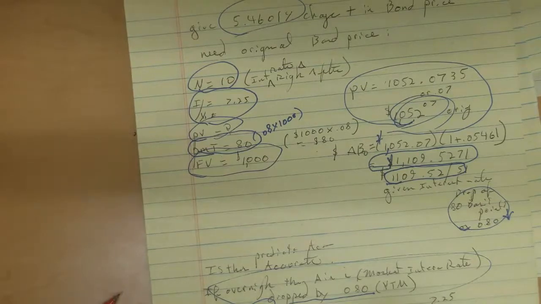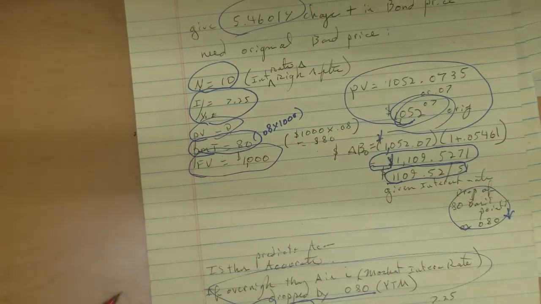In this case, I actually worked it out using the new changed yield to maturity due to that 0.80 drop. I got the new price of where it should be.